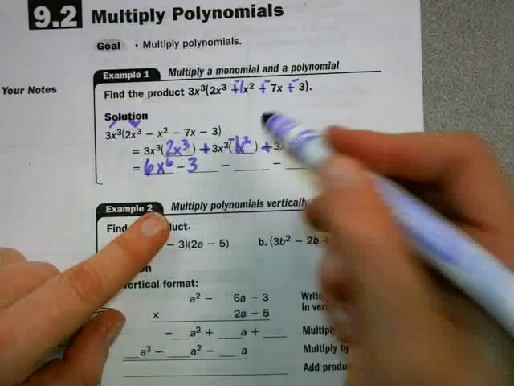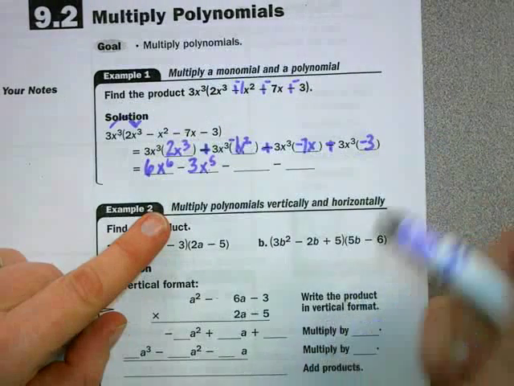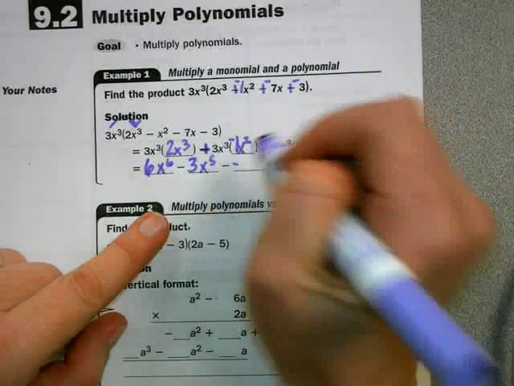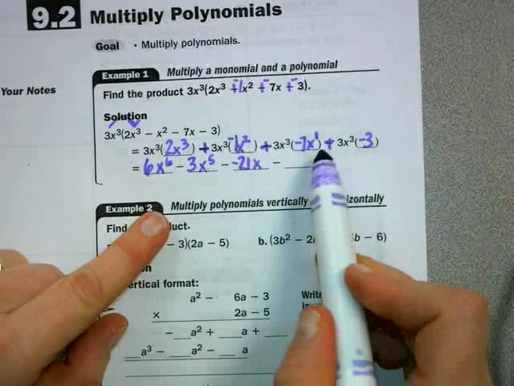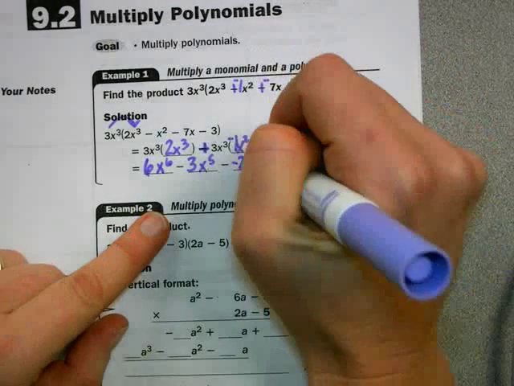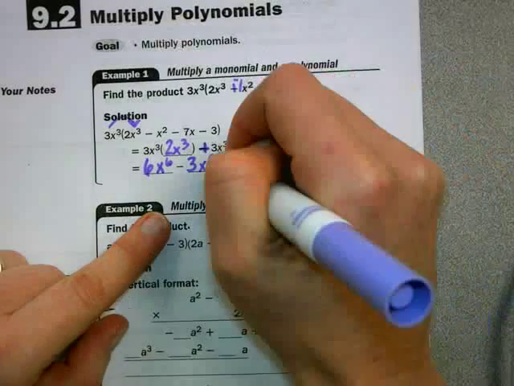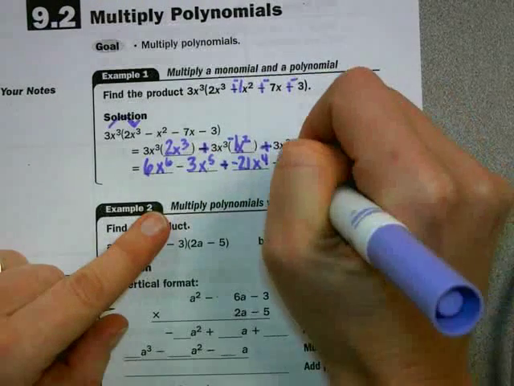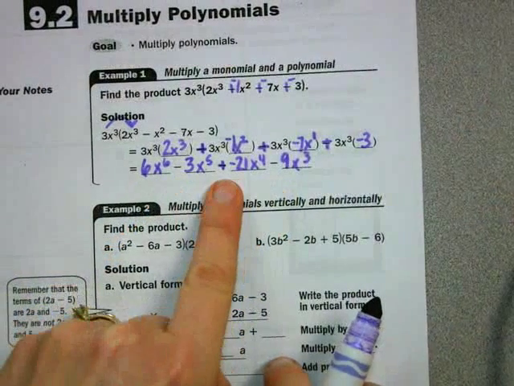X to the 3rd times x to the 2nd is x to the 5th. 3x cubed times -7x is -21 x to the, there's a 1 there, so it's x to the 4th. And my last one is -9x to the 3rd. So either you have minus signs in between them or plus a negative like I have there.